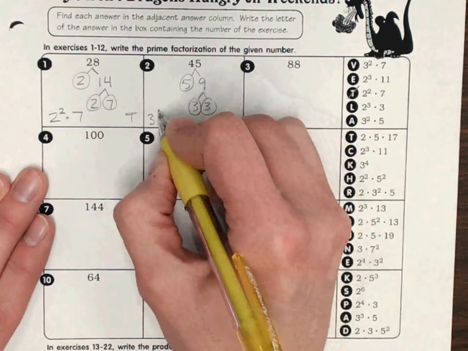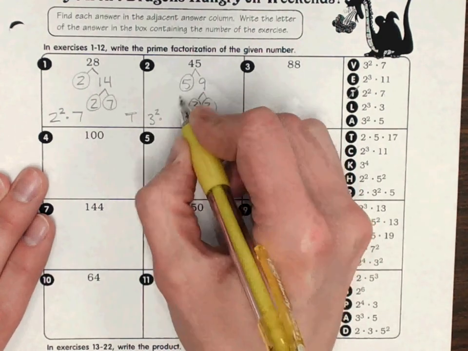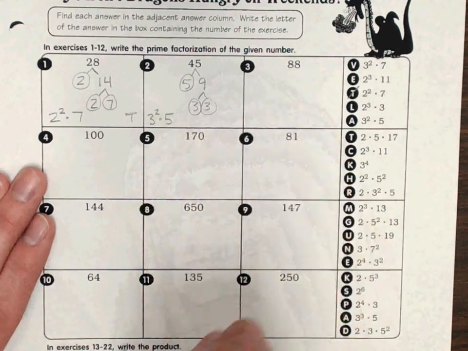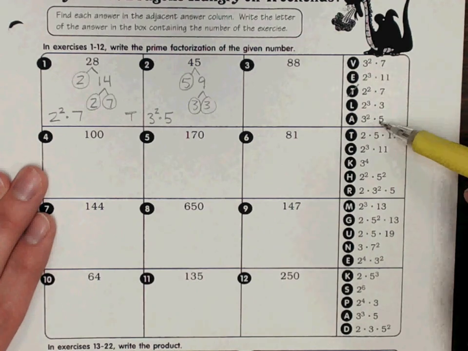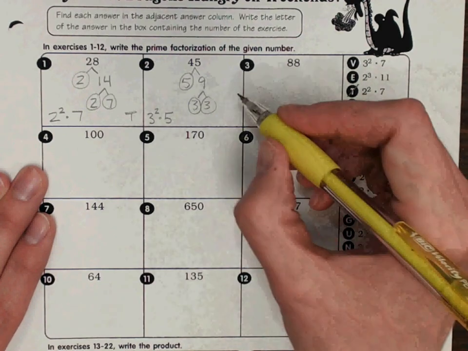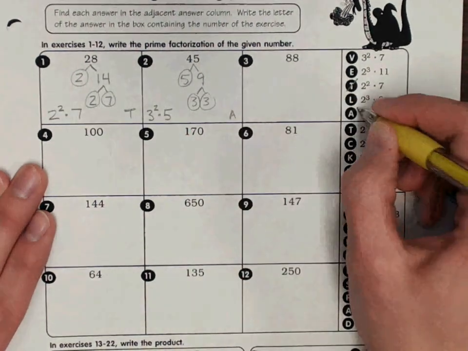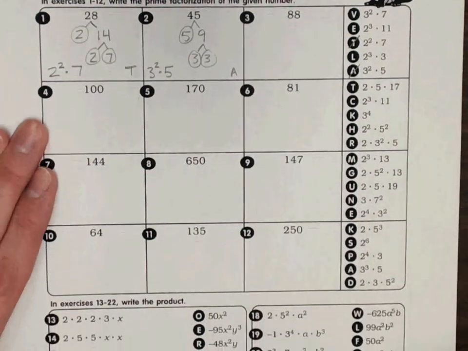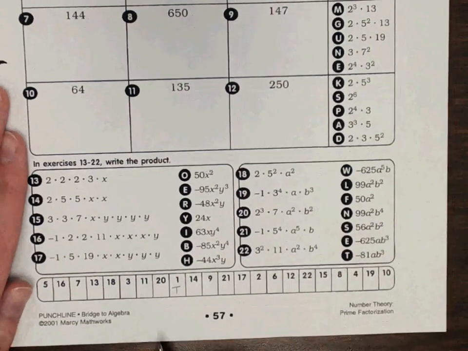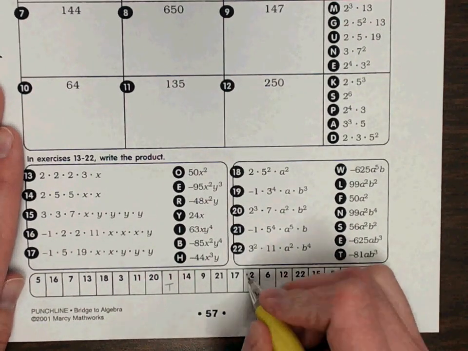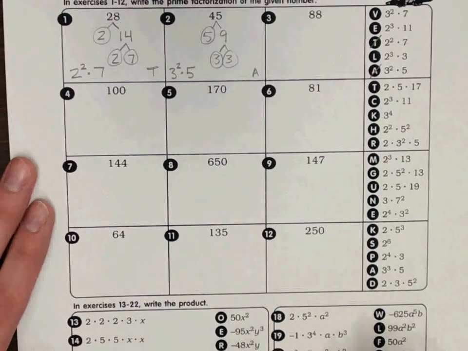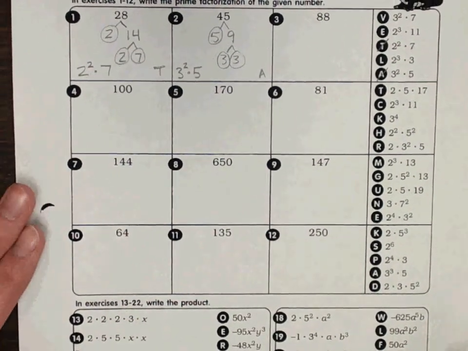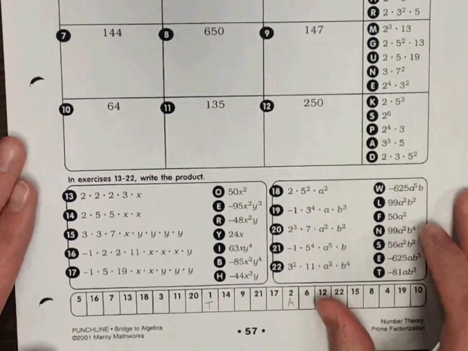So we have 3, and I have 2 of them, squared, times 5, and there's 1 of them. If you want to put a little 1 there, you can. We don't really need to. So 3 squared times 5. So that is alphabet letter A. I'm going to cross it off so I know I used it. Now on 2. Here, we're going to write an A. So the rest of these should be similar to what we've been doing. Nothing is too new. I think you guys will have a pretty easy time with it.